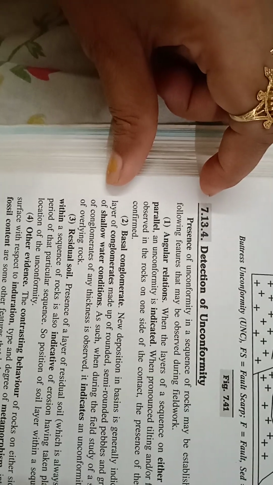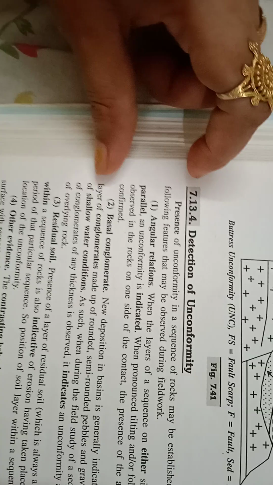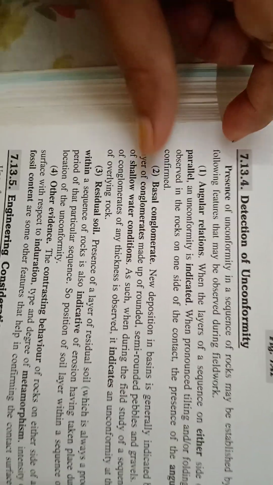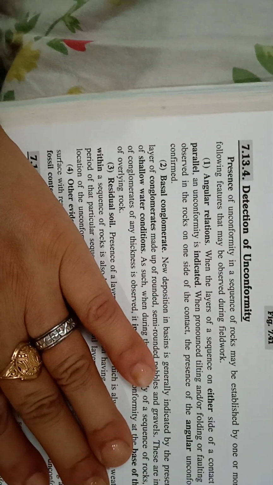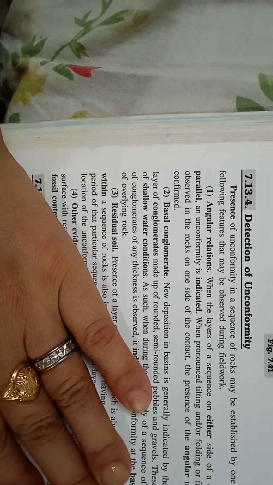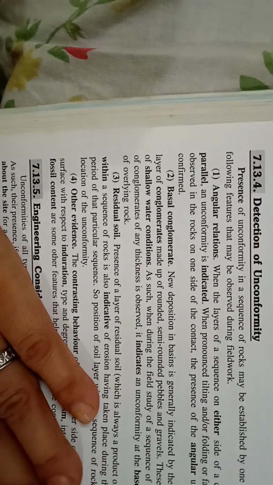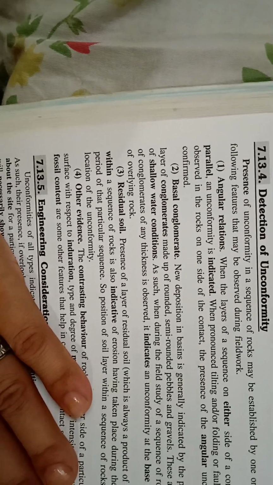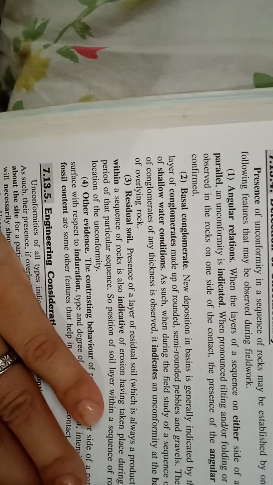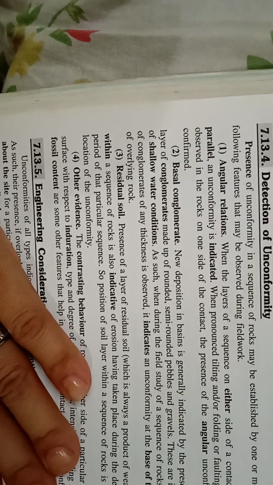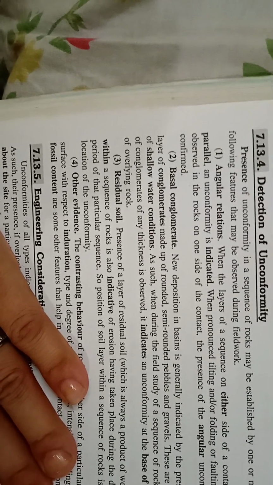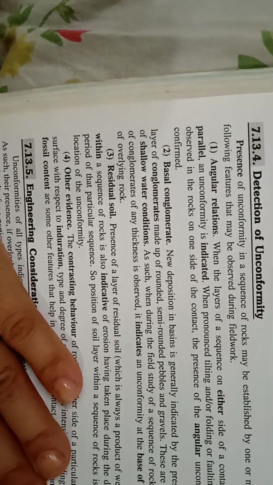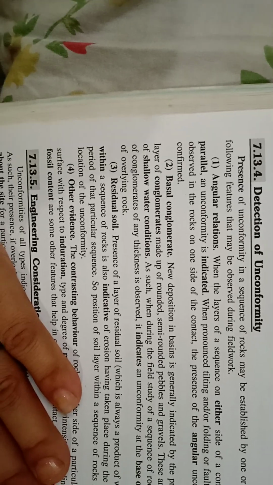Detection of unconformity. The presence of unconformity in a sequence of rocks may be established by one or more of the following features that may be observed during field work. Angular relations: when the layers of a sequence on either side of a contact are not parallel, an unconformity is indicated. When pronounced tilting, folding or faulting is easily observed in the rocks on one side of the contact, the presence of the angular unconformity is confirmed.